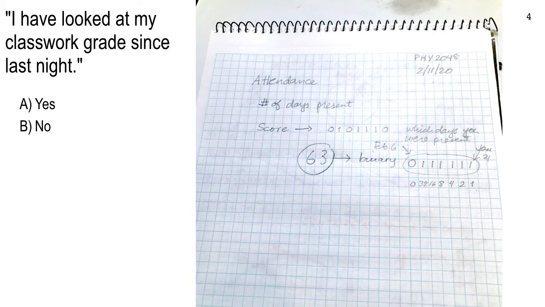So for instance, 63 converts to binary. I don't know what it is. Let's see: 1, 3, 7, 15, 31, 63.